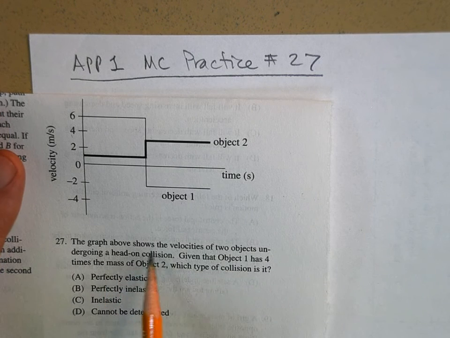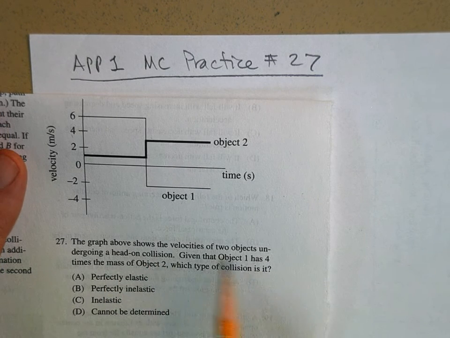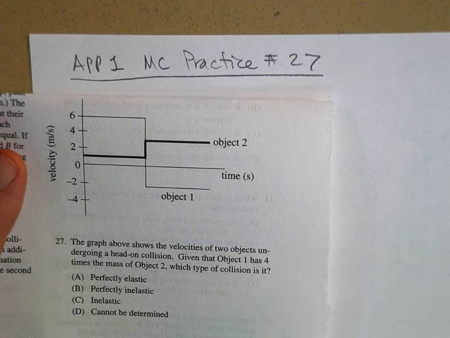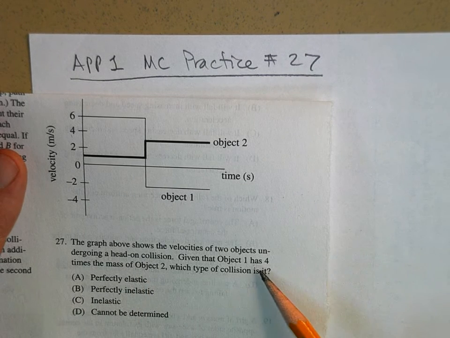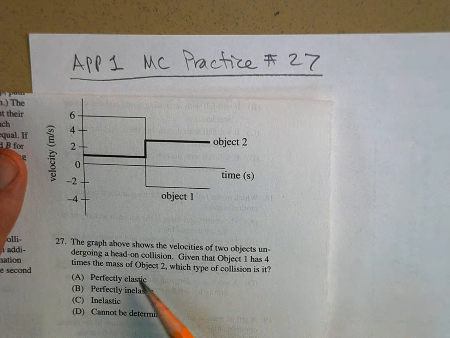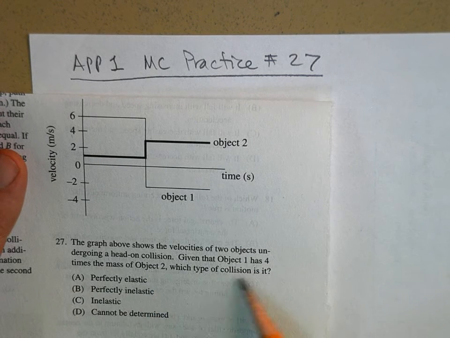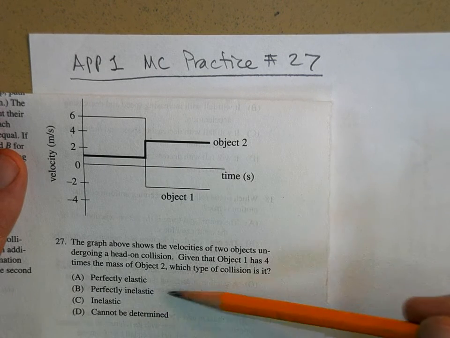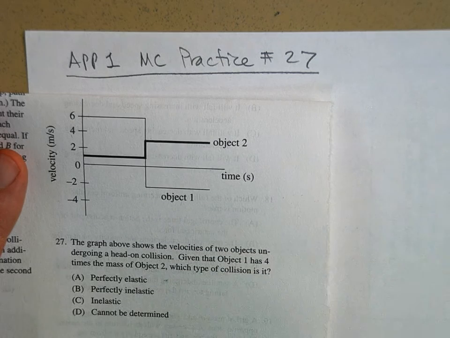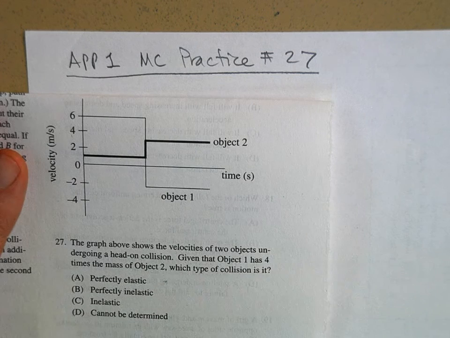It says, the graph above shows the velocities of two objects undergoing a head-on collision. Given that object 1 has 4 times the mass of object 2, which type of collision is it? Is it perfectly elastic, perfectly inelastic, or cannot be determined?